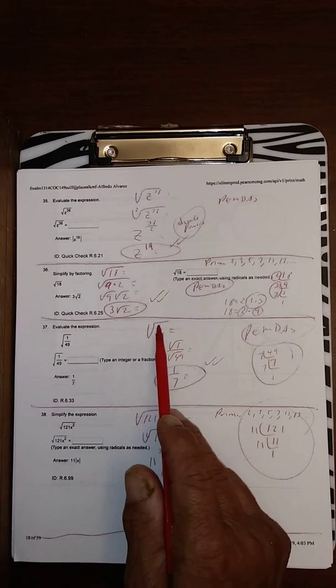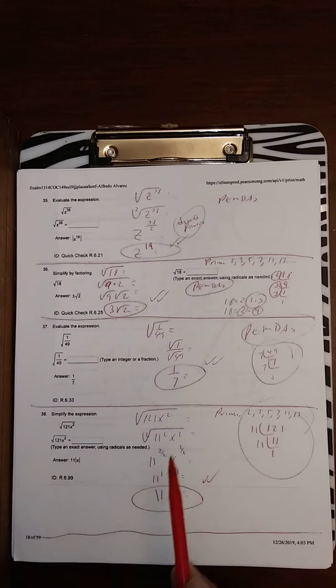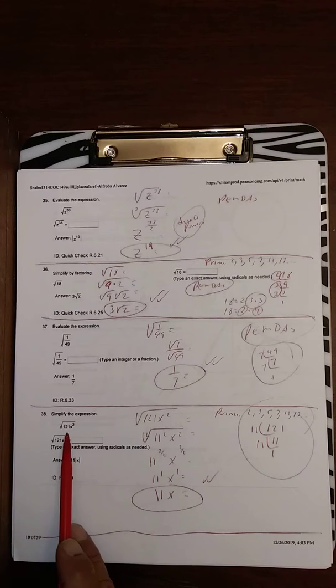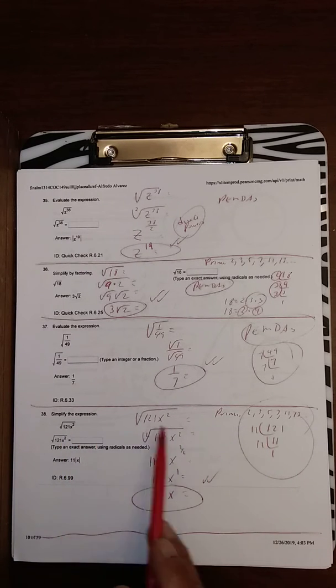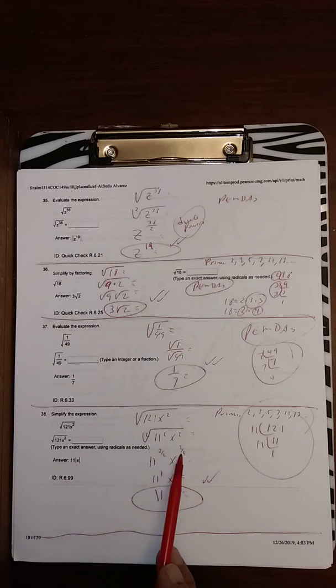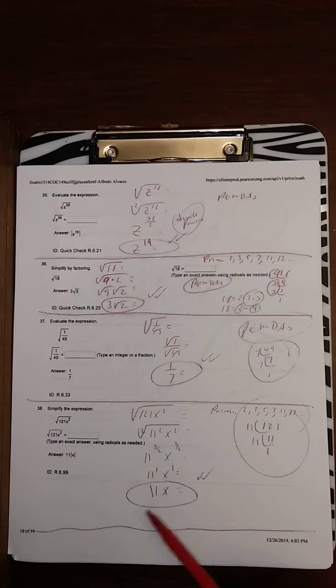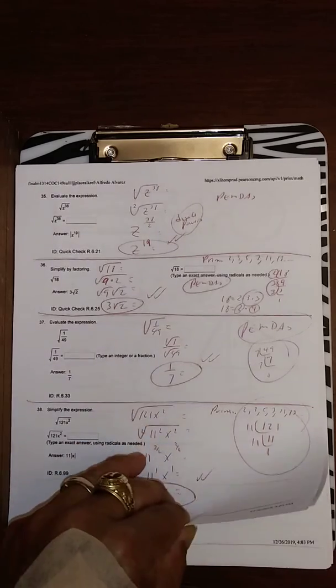Fraction. Square root of the top, square root of the bottom. Square root of 1 is 1. Square root of 49, 7. 121 is 11 times 11, so that's 11 squared, x squared. Divide 2 into the powers. 2 divides it, 2 divides that once, so 11x. And if you assume that they're positive, it's just 11x.